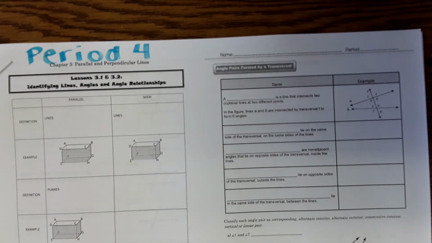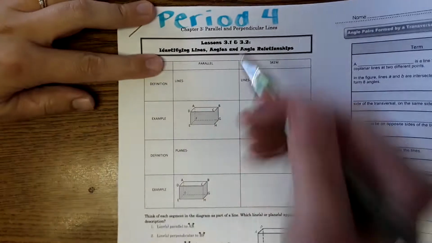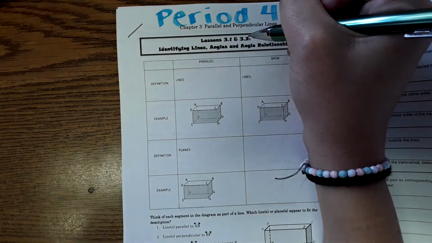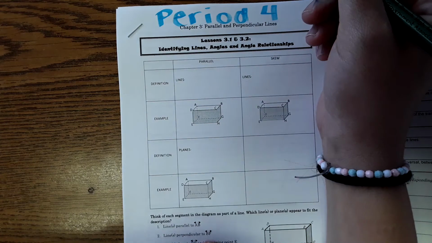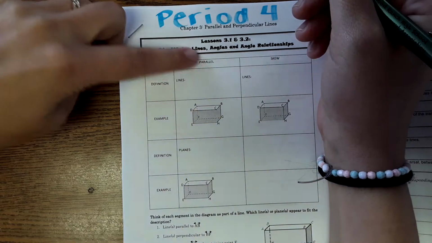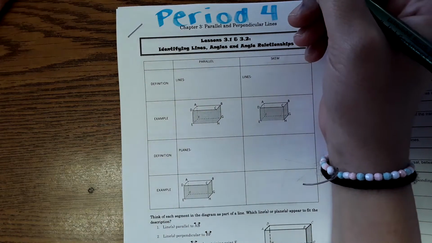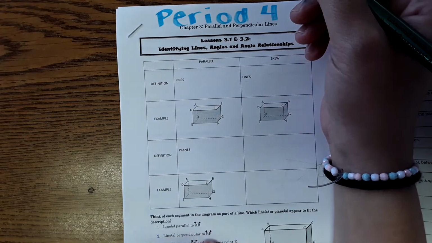Anyways, starting at the top, this is lesson 3-1 and 3-2. Miss Buesa, when she wrote these notes, she combined them because 3-1 and 3-2 were so similar, they almost overlap, so she combined it into one lesson.